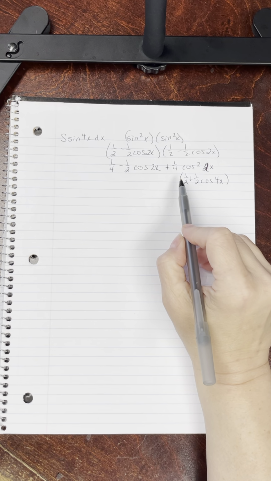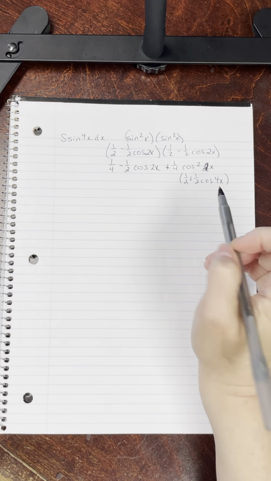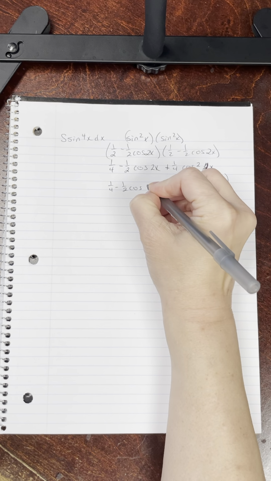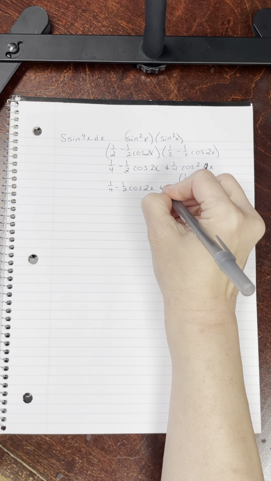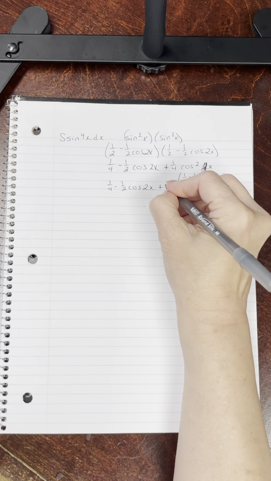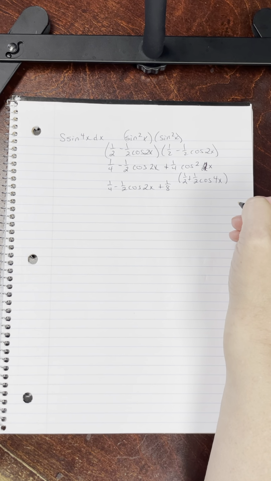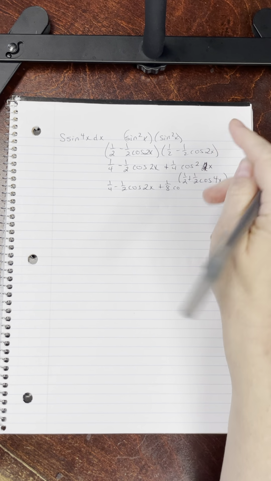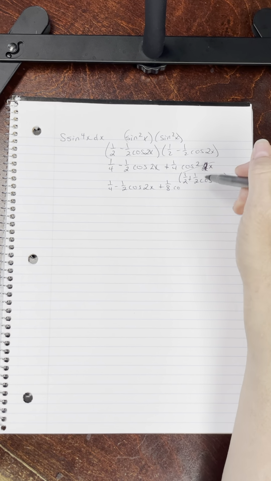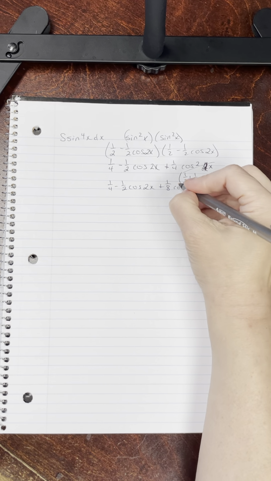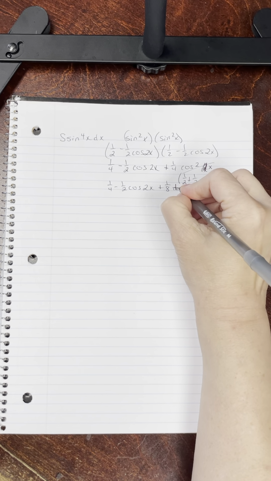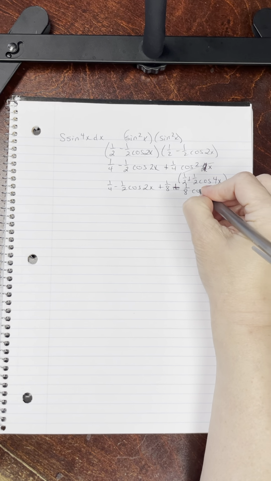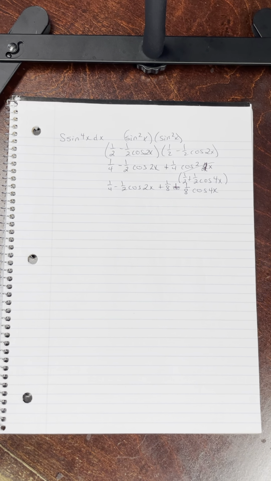So I still need to distribute this 1/4 with these. So we still have our 1/4 minus our 1/2 cosine of 2x plus, and a 4th times a half is an 1/8 cosine, no, wait. This was substituted. It's a 4th times this. Yes, I was right the first time. All right, then plus, and then a 4th times a half is an 1/8 with the cosine of 4x.